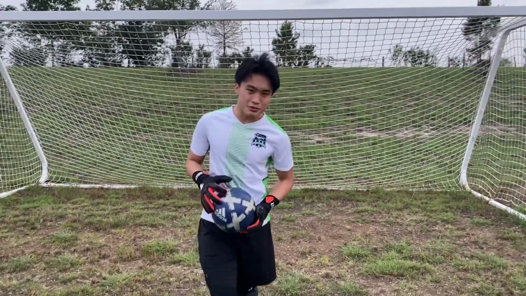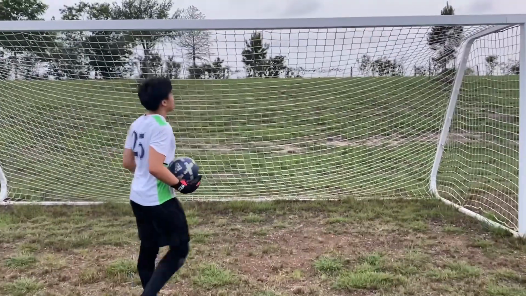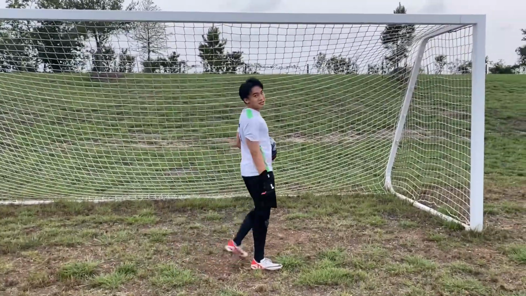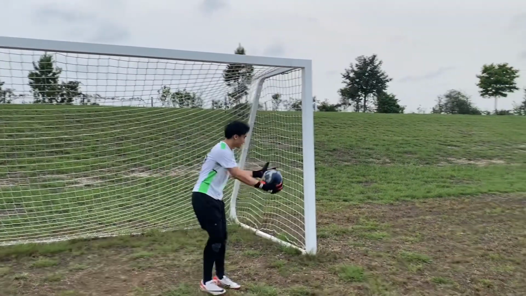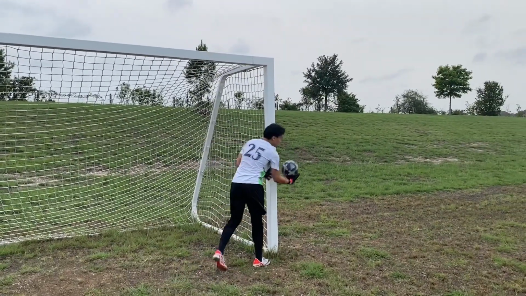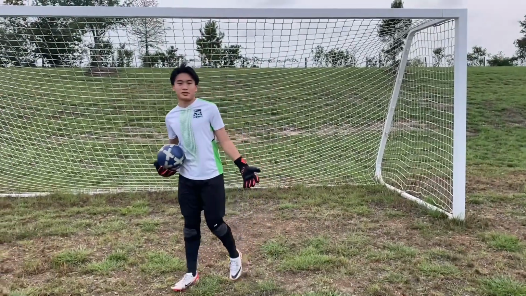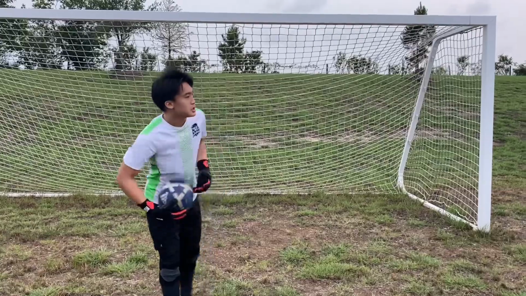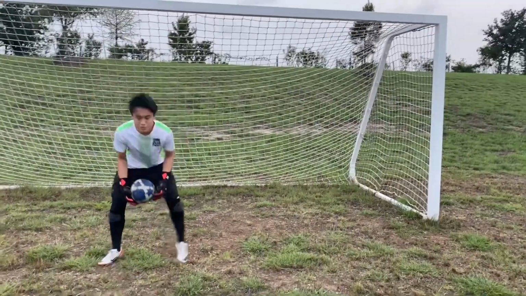So whenever an opposing team tries to shoot, I have many options to try stopping the shot. For example, the save you just saw, I pushed it above the bar. Another way, I can save the shot and put it outside the post. Another way I can do is honestly just catch it. It really depends on what kind of shot it is and whether it's easy or not. So there are many strategies to stopping shots.